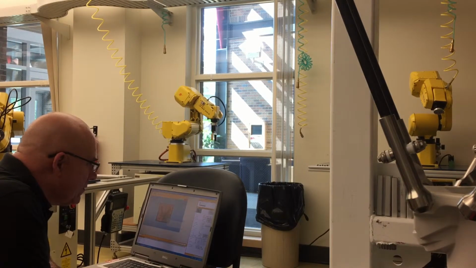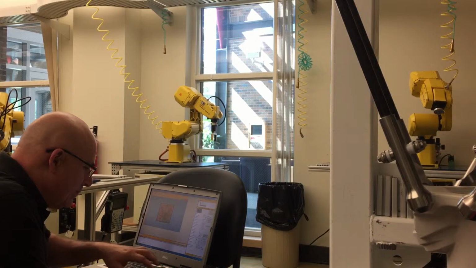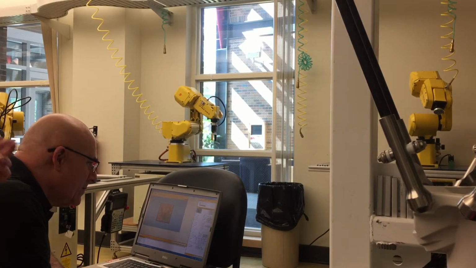And we need to hit OK first. Oh, I just did it there. No. See how it's still flashing in the top of the screen there? Right. Set origin. I'm just trying to get too quick. Yeah. Cool.